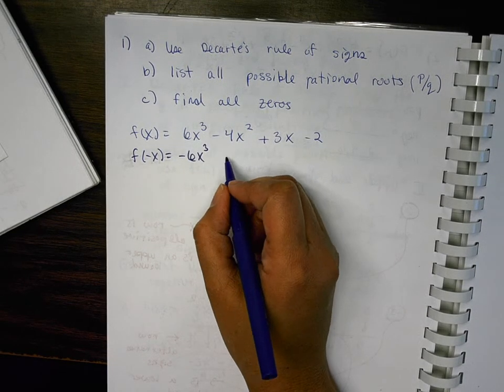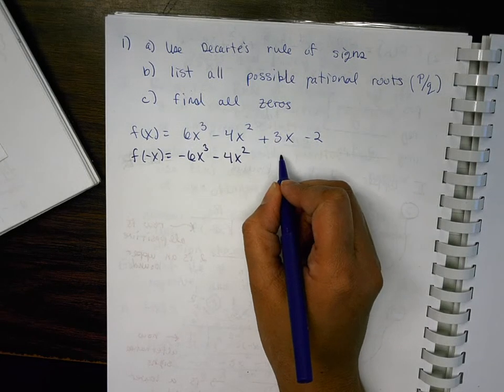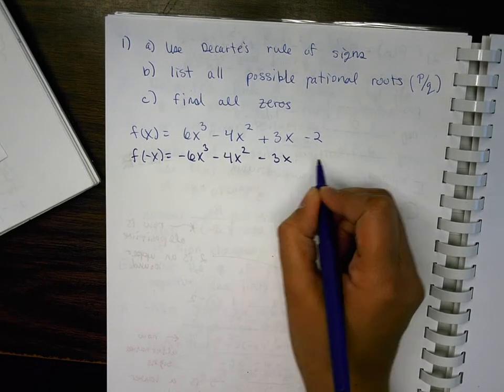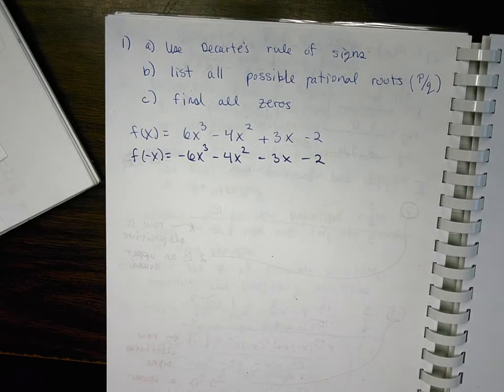All right, positive or negative 6x cubed? Minus 4x squared or plus 4x squared? Plus 3x or minus 3x? Minus 2 or plus 2?